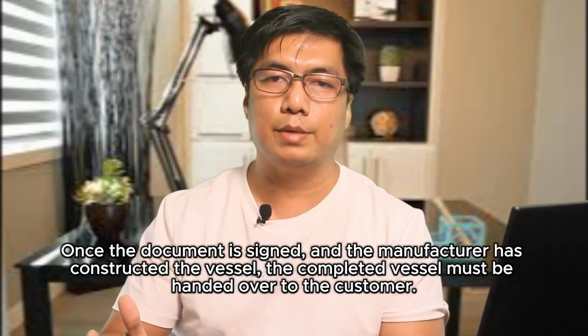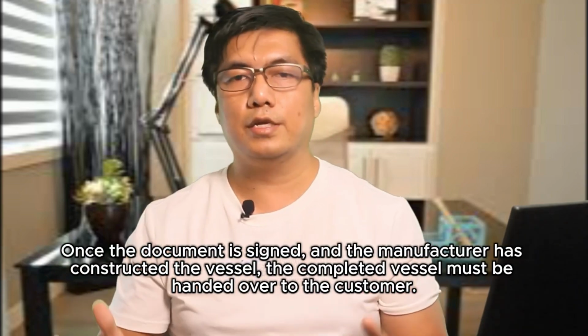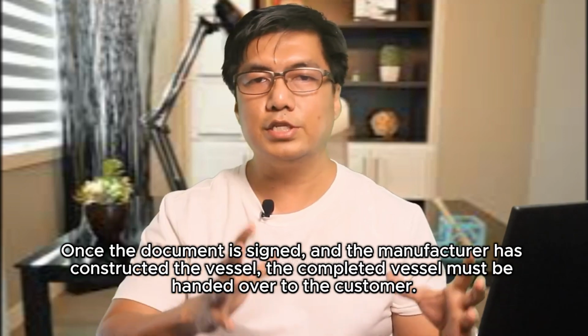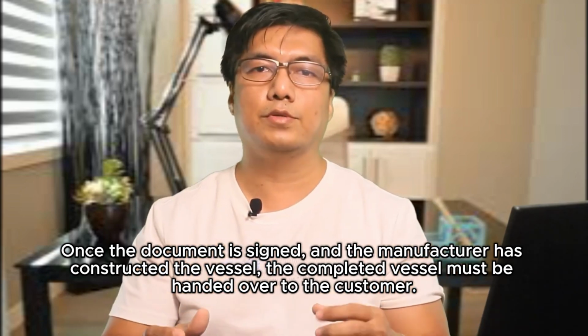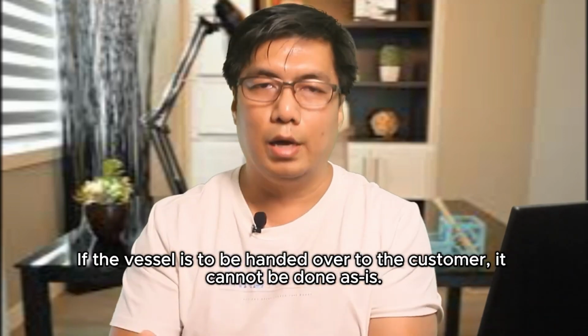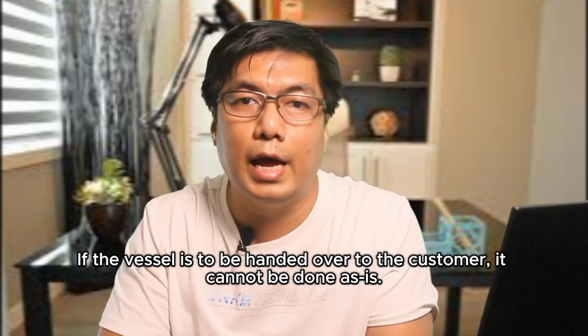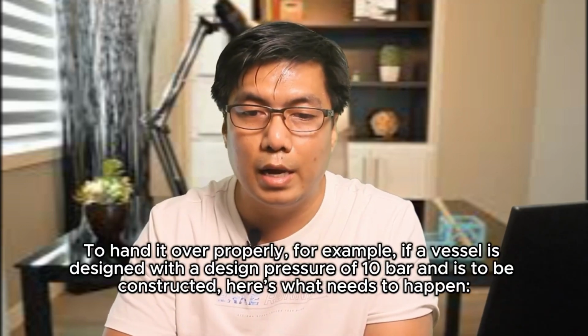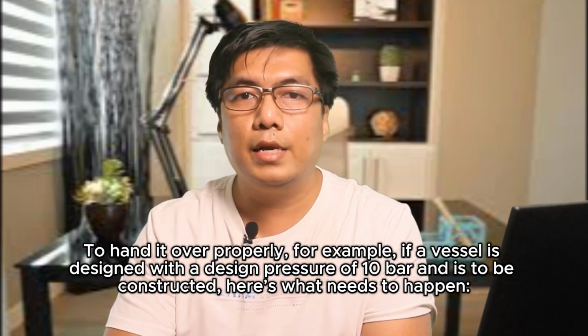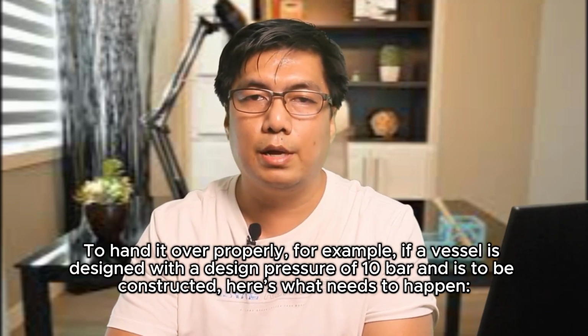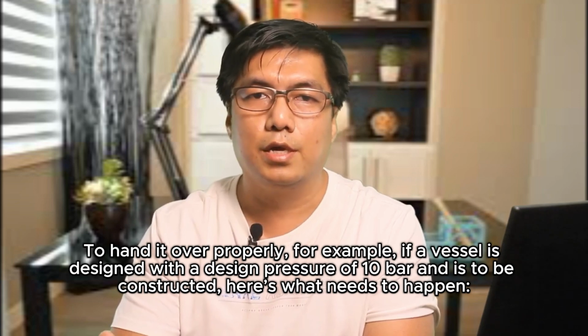Once the document is signed, and the manufacturer has constructed the vessel, the completed vessel must be handed over to the customer. If the vessel is to be handed over to the customer, it cannot be done as is. To hand it over properly, for example, if a vessel is designed with a design pressure of 10 bars and is to be constructed, here's what needs to happen.